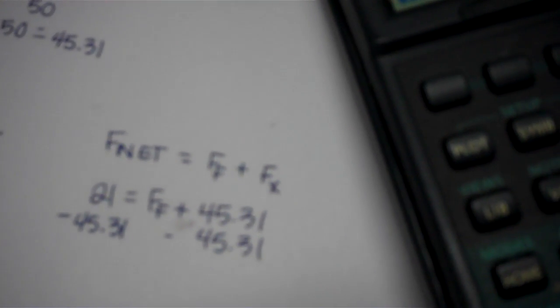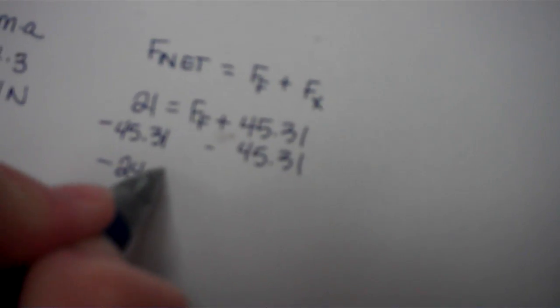So we're going to subtract 45.31 from both sides. So now we get 21 minus 45.31, and we get negative 24.31 for the force of friction. So let's go fill that in up on our diagram, and up over here.